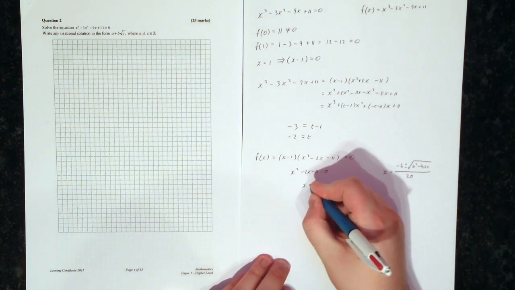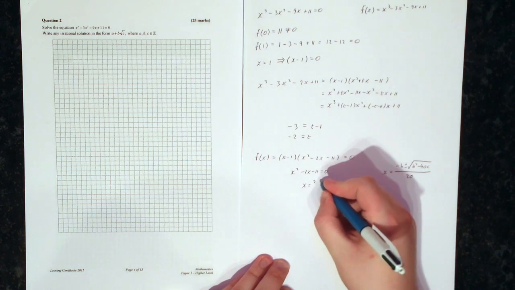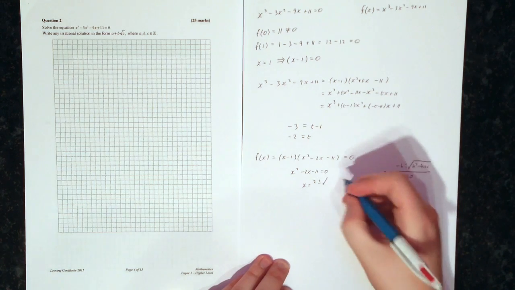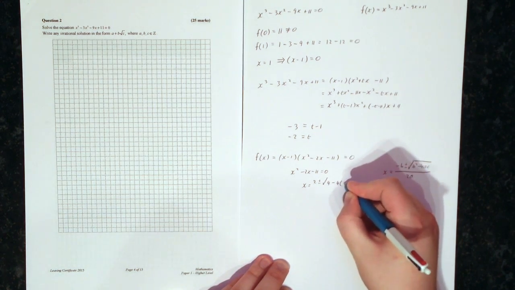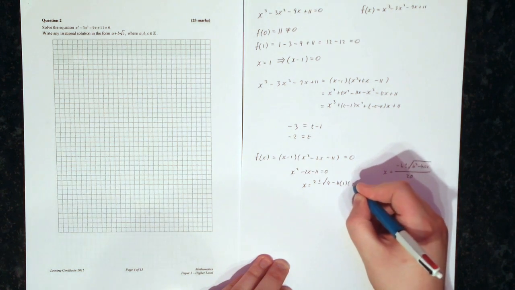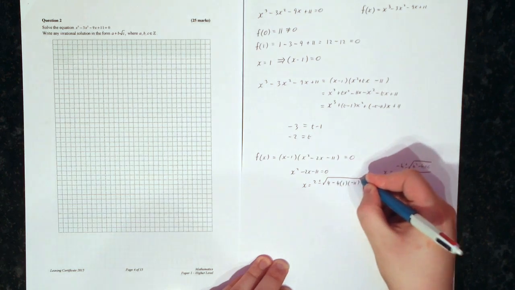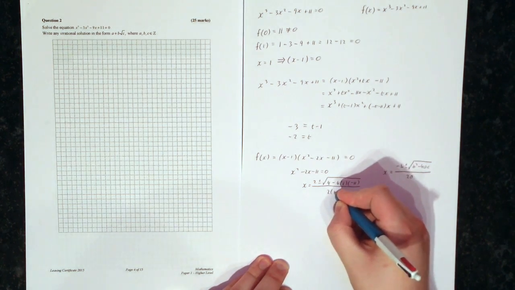So we have that x is equal to minus minus 2, which is 2, plus or minus the square root of b squared, that's minus 2 squared, which is 4, minus 4 times a, which is 1, times c, which is minus 11, divided by 2 times a, which is 1.